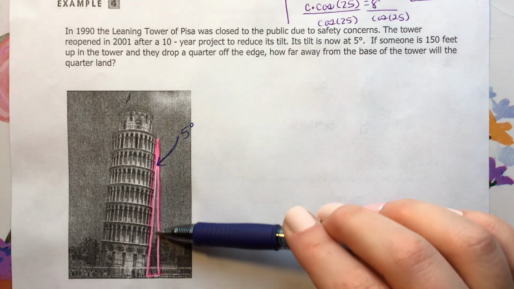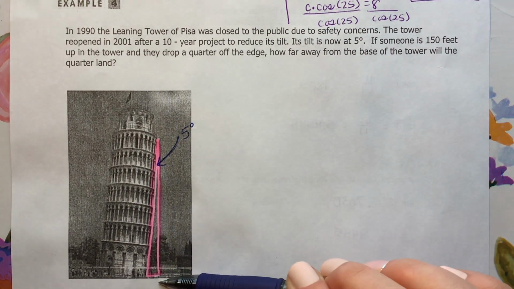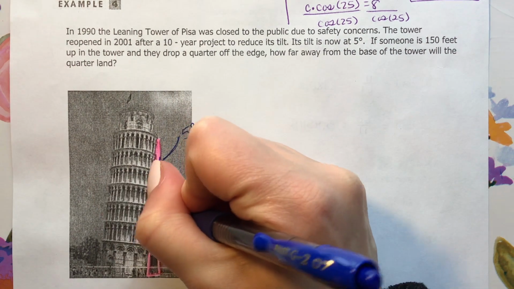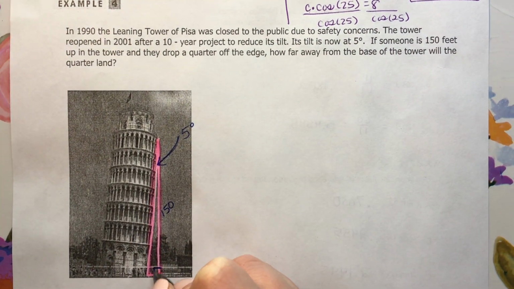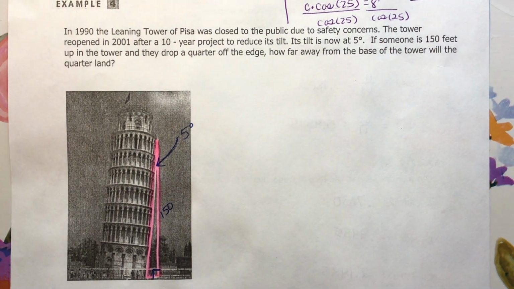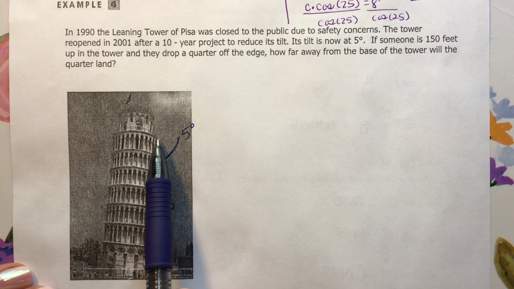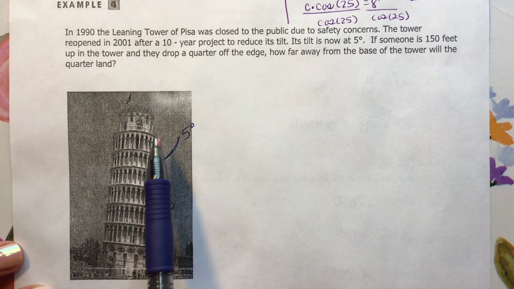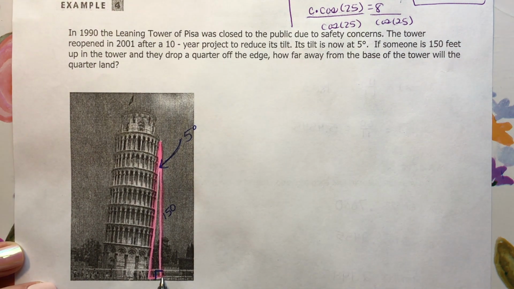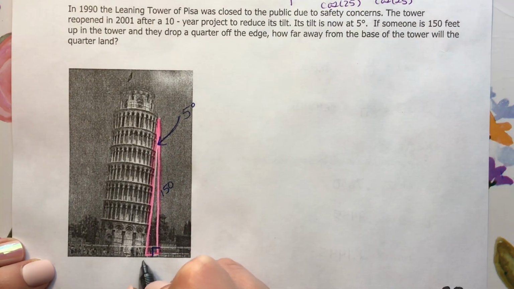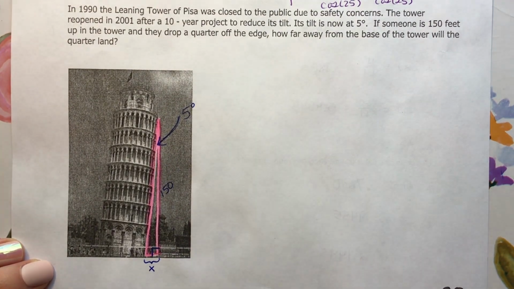So this vertical side right here is 150 feet tall. And I have a right angle right there. I'm trying to figure out if somebody were standing right here in the tower and they dropped a quarter from it, how far is this distance, x?